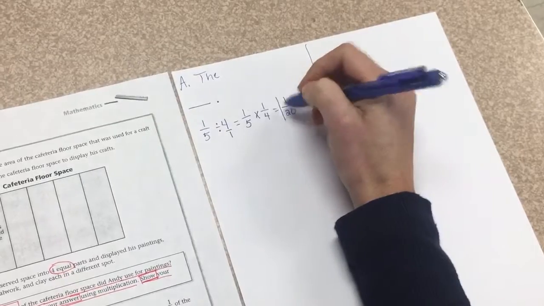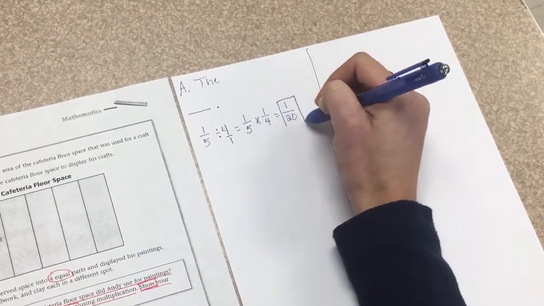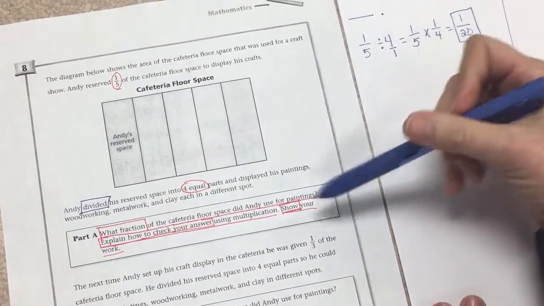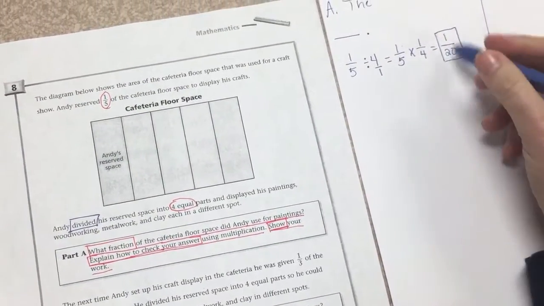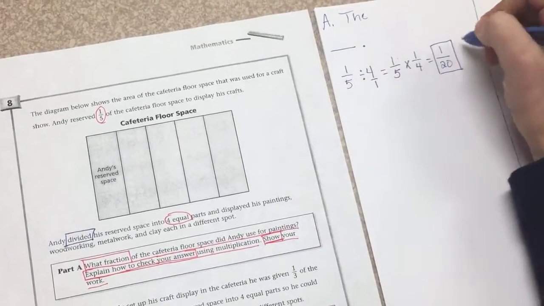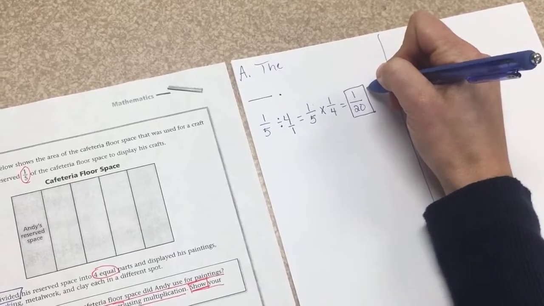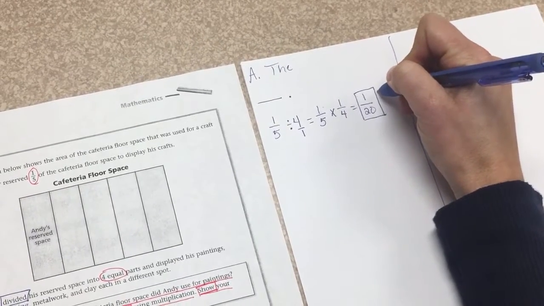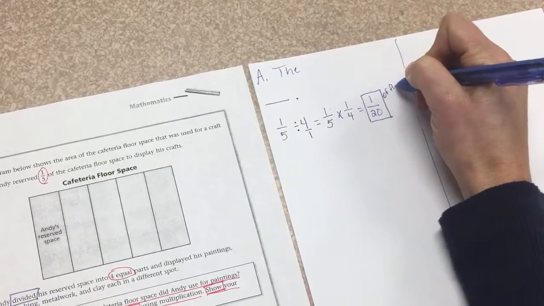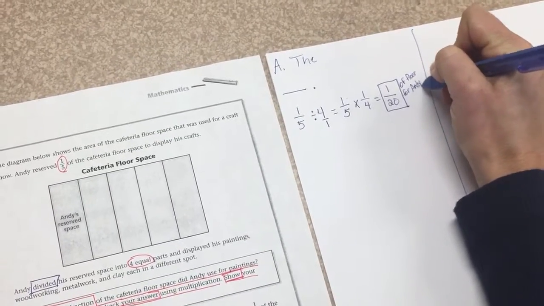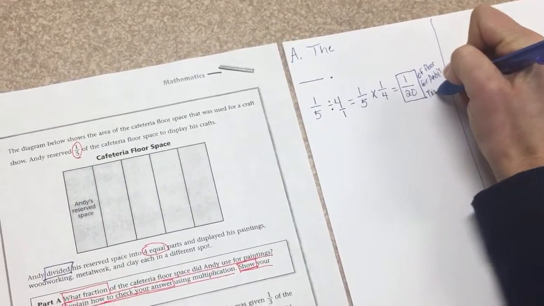So this is where we found that Andy would get 1/20 of the entire cafeteria floor space, mathematically, using the multiplication. And we showed our work. So this is for Andy's paintings. 1/20 of floor for Andy's paintings.